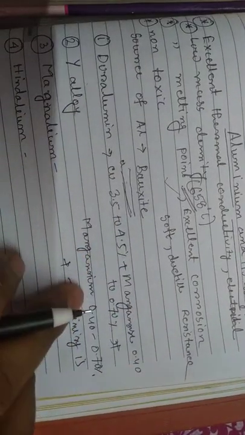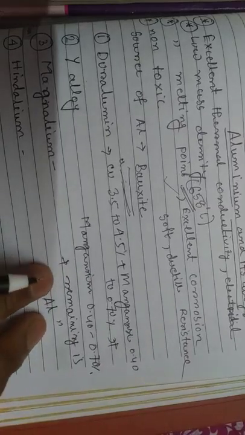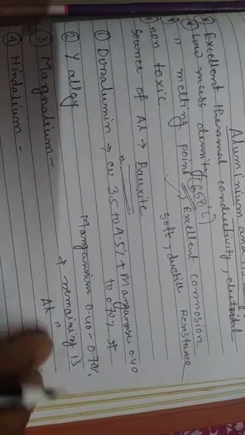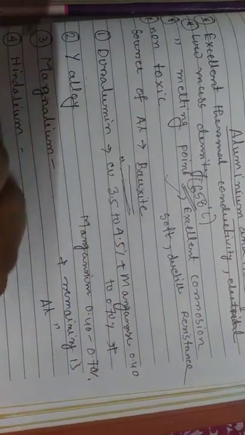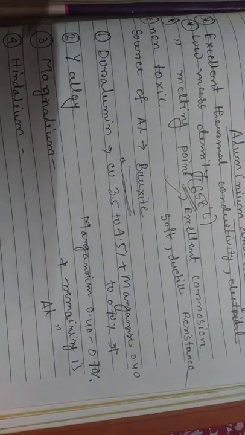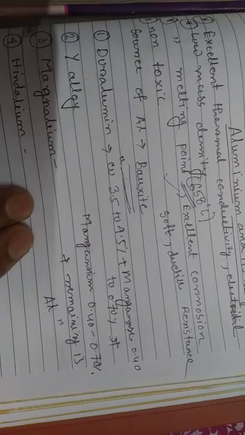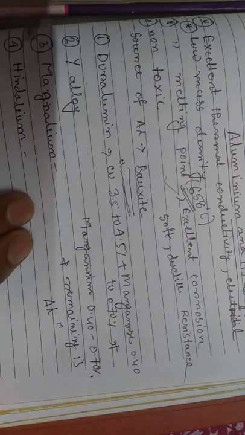This is the chemical composition and the alloying elements. Duralumin has a maximum strength of about 400 megapascal after heat treatment and age hardening. After working, if the metal is allowed to age for 3 to 4 days, it will be hardened, and this phenomenon is called age hardening.